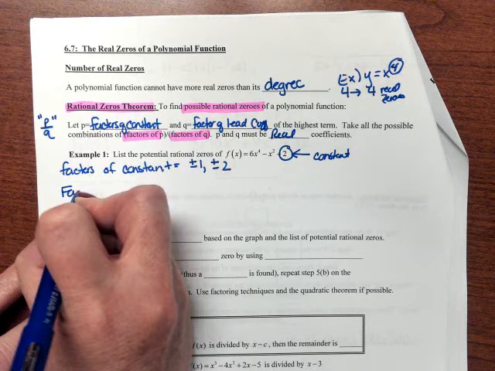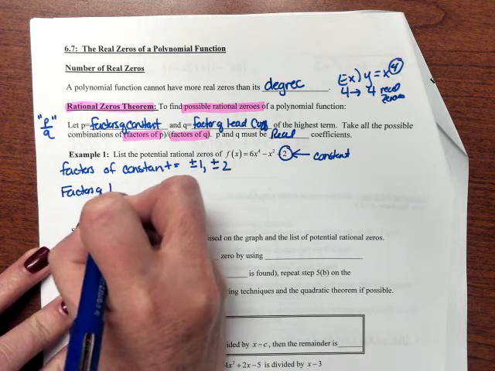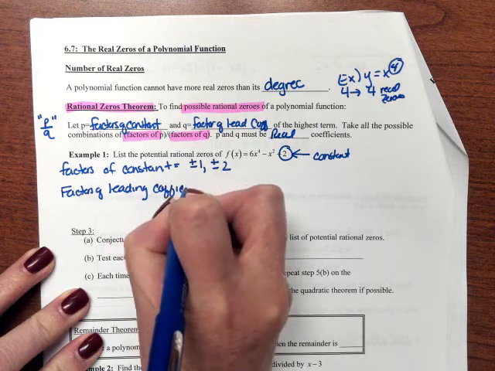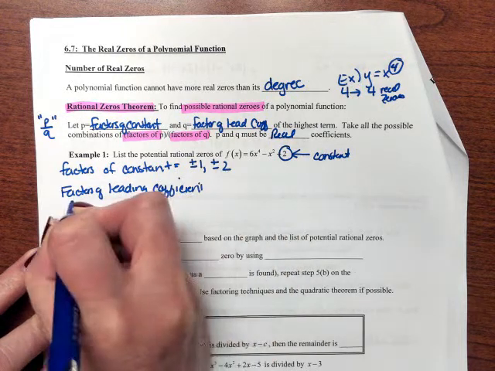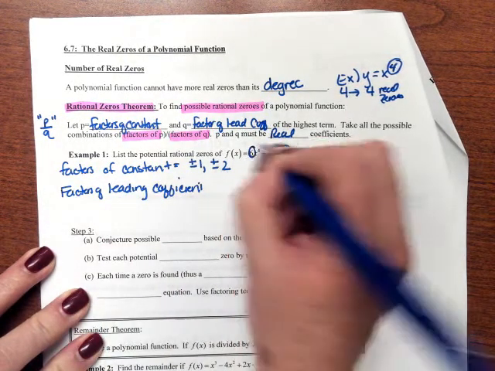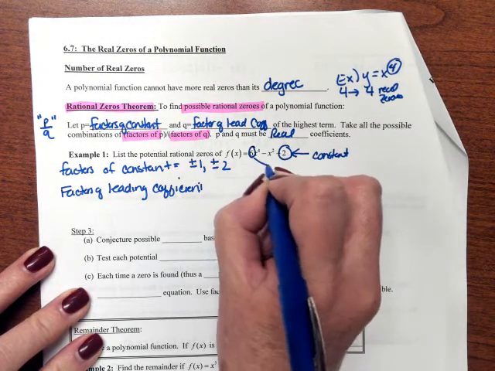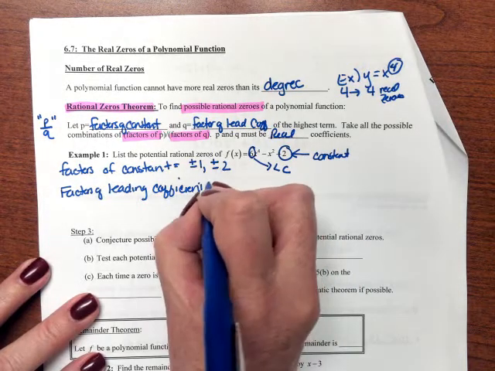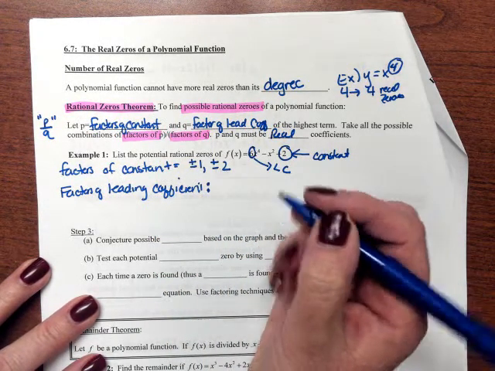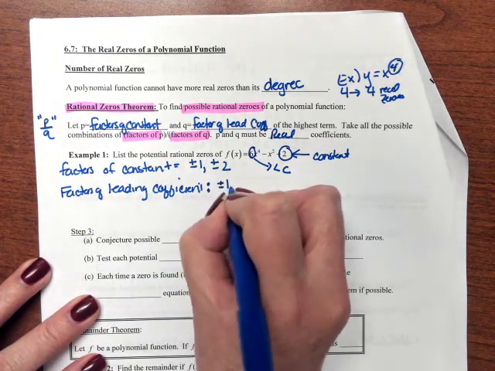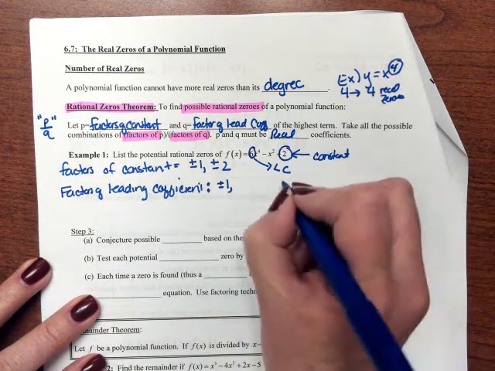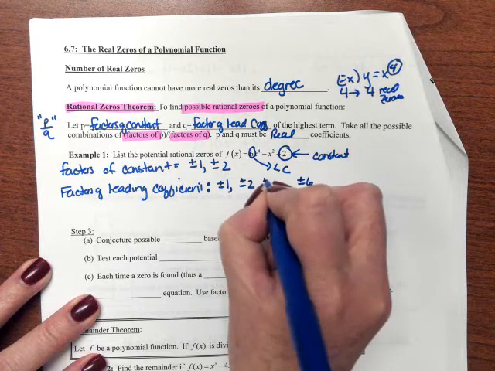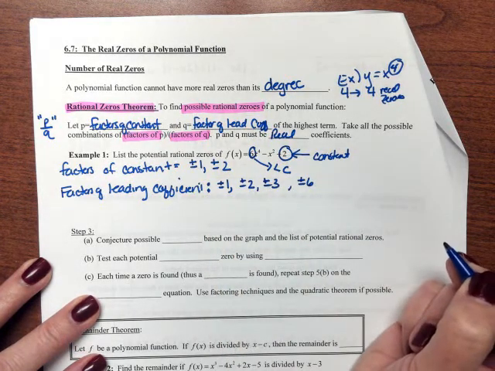Next, I want to find the factors of my leading coefficient. Again, the leading coefficient is the coefficient of the variable with the largest exponent. So this is my leading coefficient. I want to list the same idea, the numbers multiplied together that give you 6. Well, plus or minus 1, because 1 times 6 is 6, plus or minus 6. Plus or minus 2, plus or minus 3, because 2 times 3 is 6.